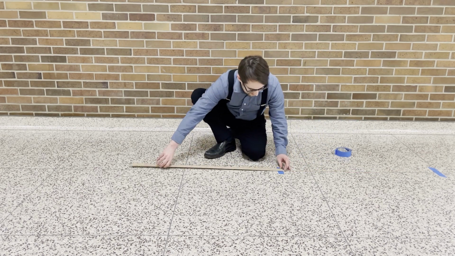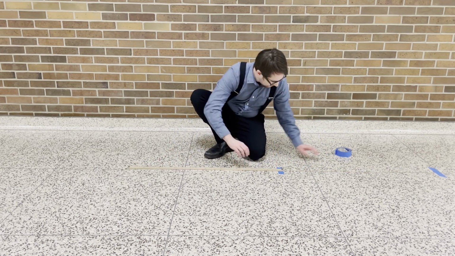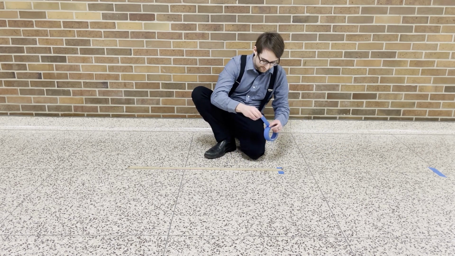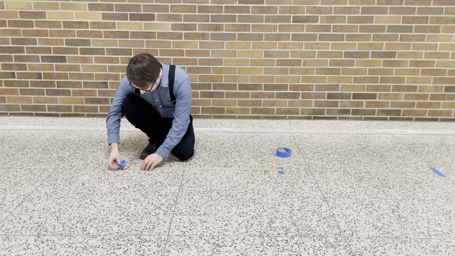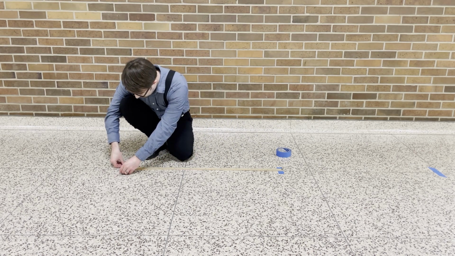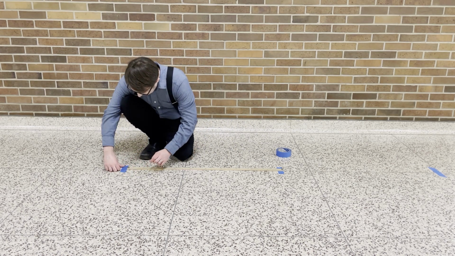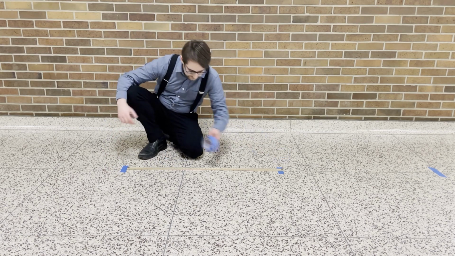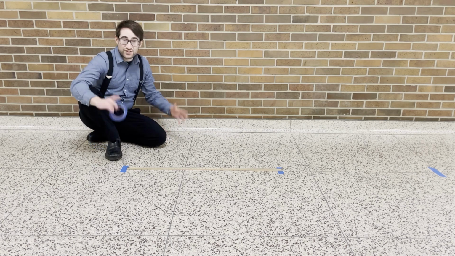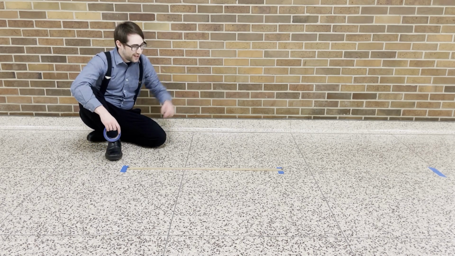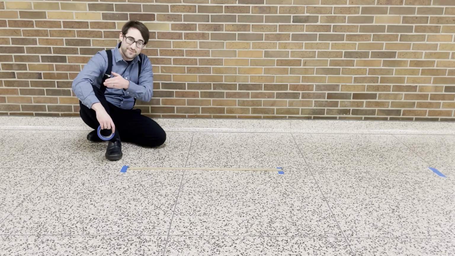I'm going to do the same thing for the second meter. This right there. And I'll do this for all 5 meters, so I should end up with 6 tape marks. So 1 for the starting line and 1 for each of the 5 meters after it.